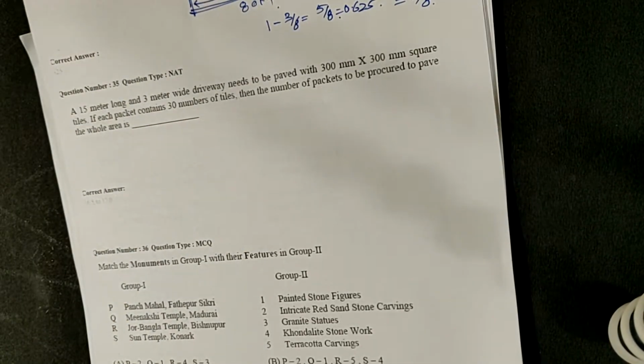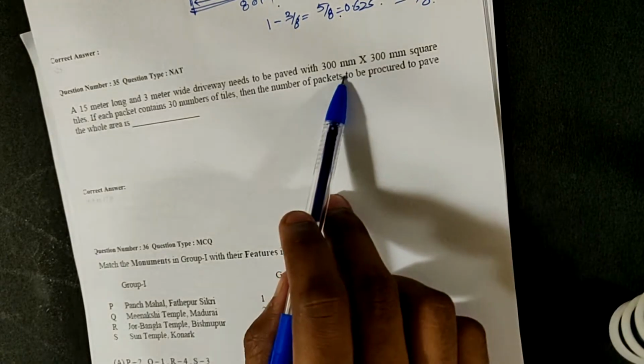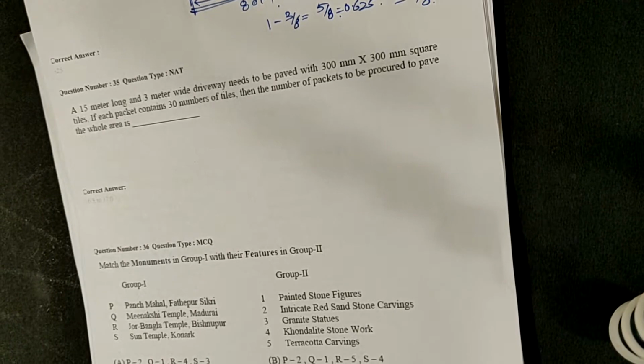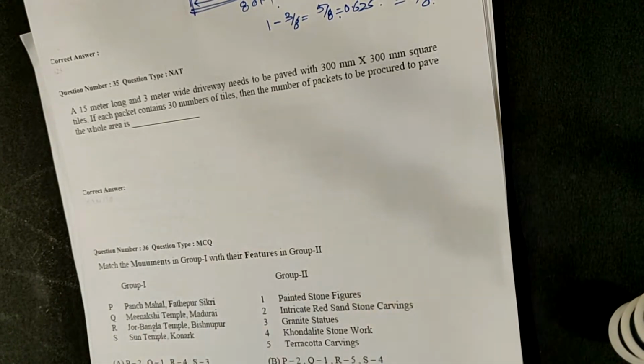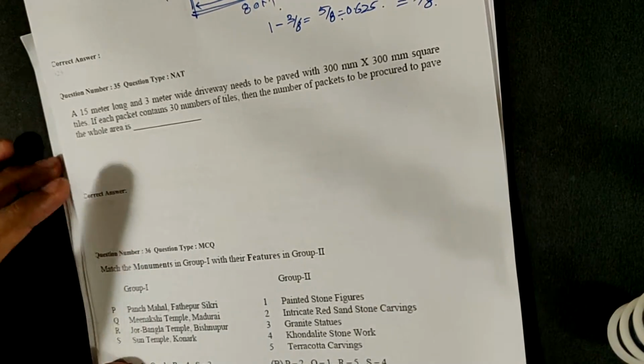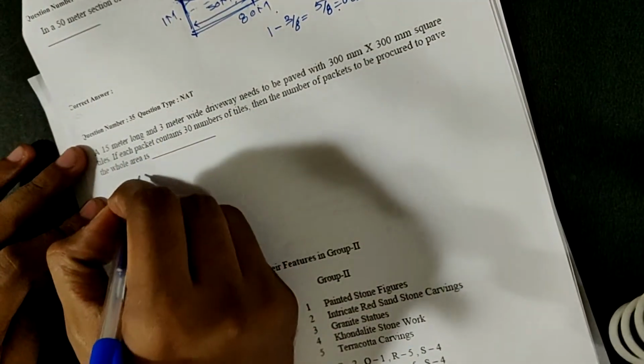The next question says, a 15-meter long and a 3-meter wide driveway needs to be paved with 300 mm by 300 mm square tiles. If one packet of square tile contains 30 numbers, how many packets are required? So first let us see what is the area of the driveway.